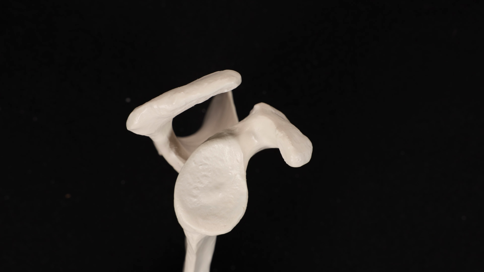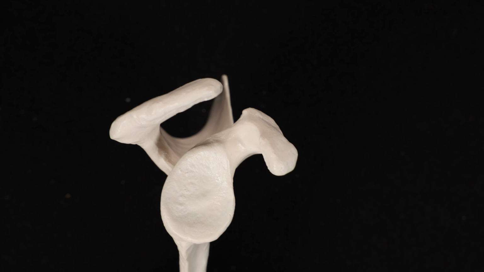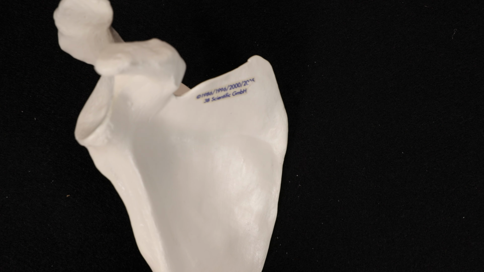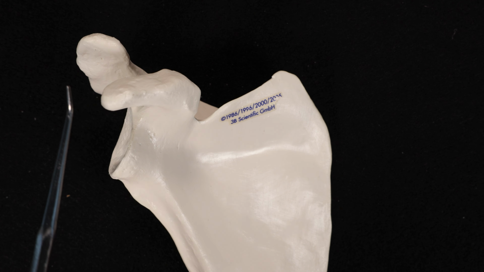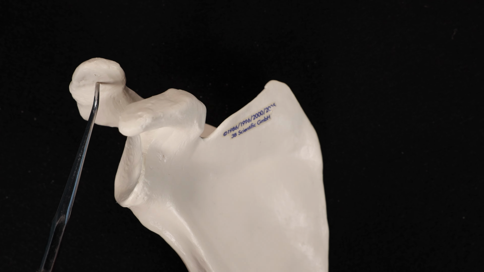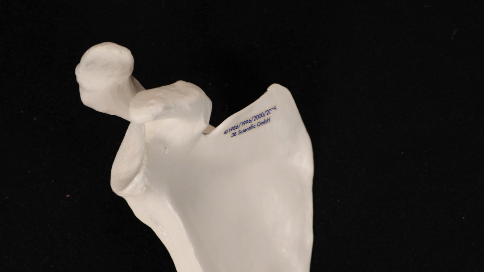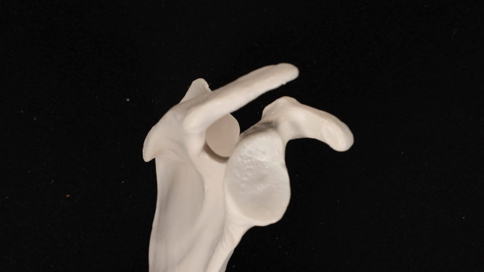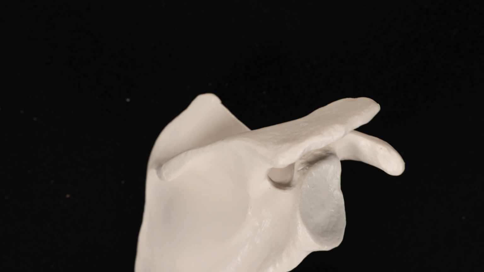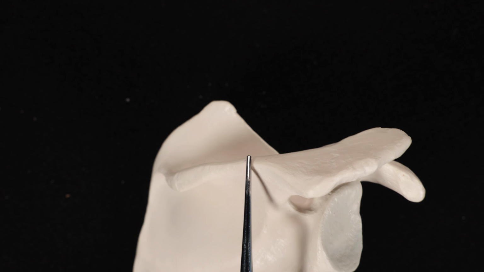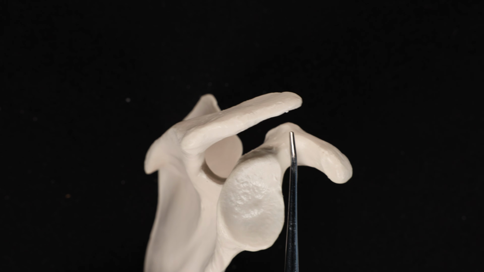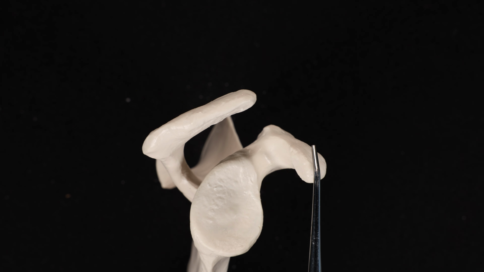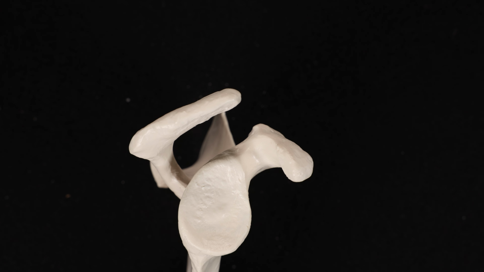If I rotate it to the anterior side, you'll notice we can still see the coracoid process up top, but the acromion went posterior, or back. If I rotate again to the posterior side now, we'll notice this is the spine coming up to the acromion process, glenoid fossa, coracoid process.